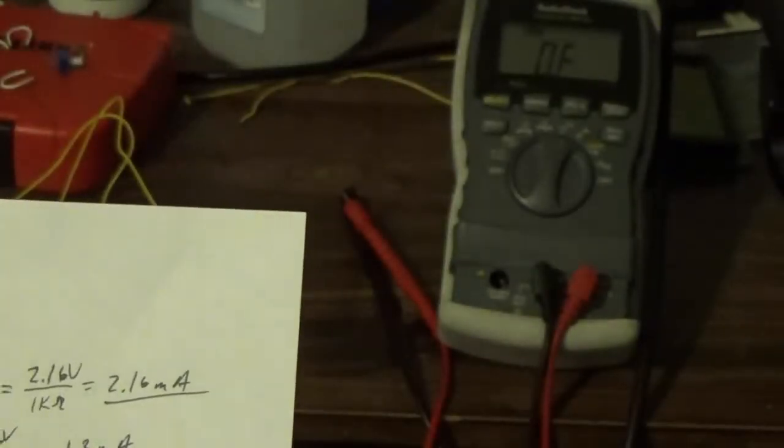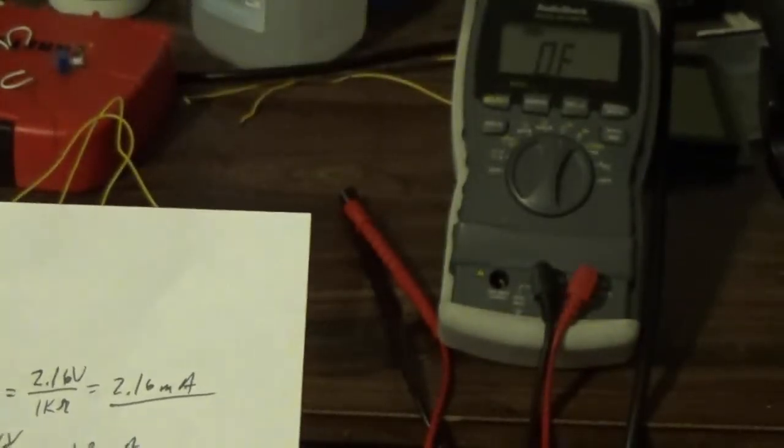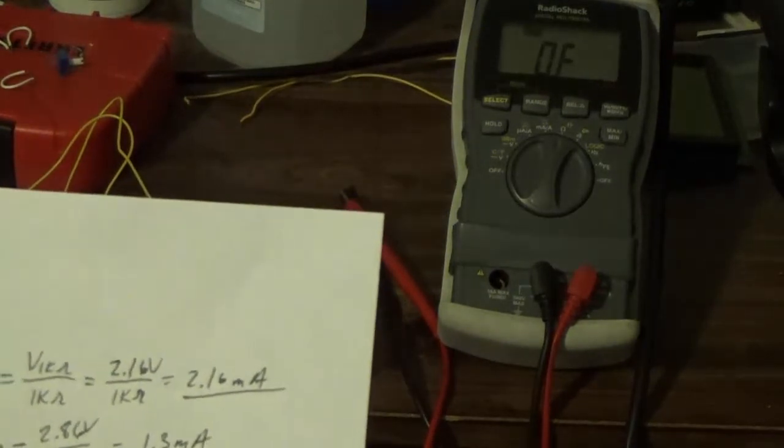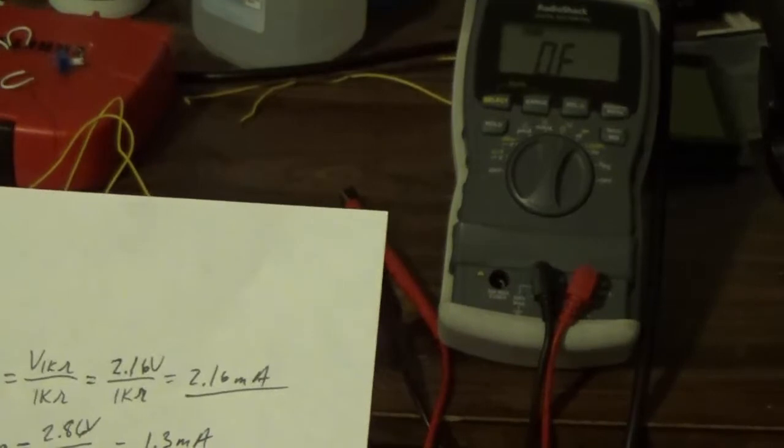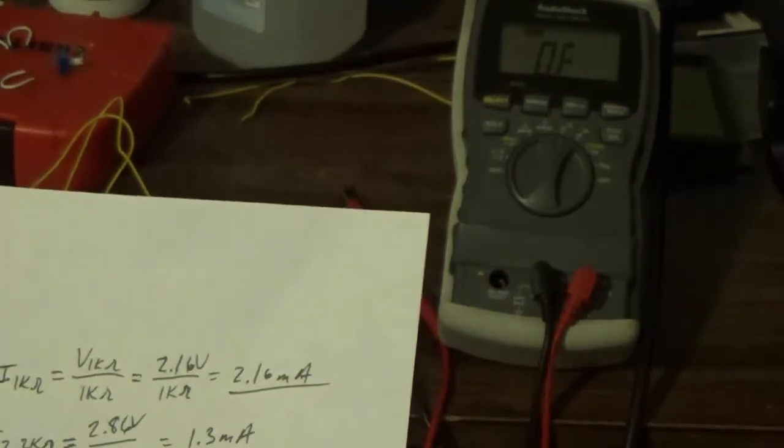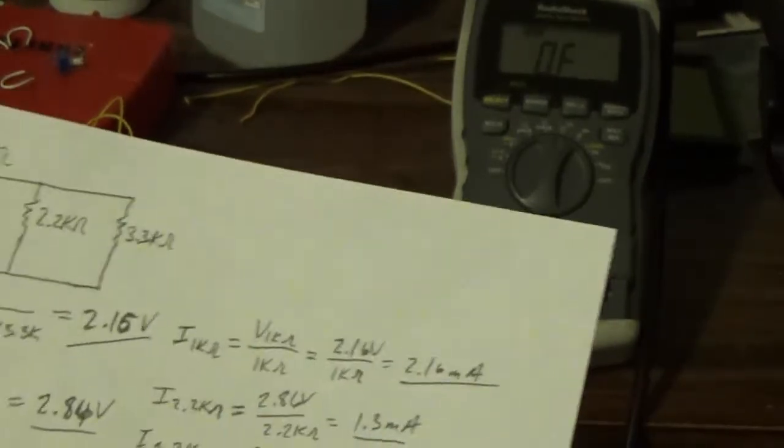Oftentimes you'll see that on a chip. The chip will say anywhere from 2.5 to 5.5 volts or something like that, or it'll say it operates from 3 to 6 volts or some weird stuff like that. You're going to see that stuff.